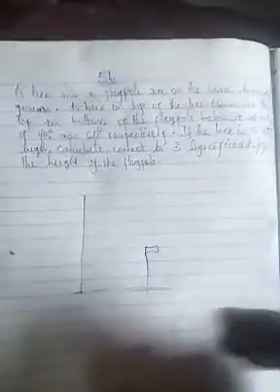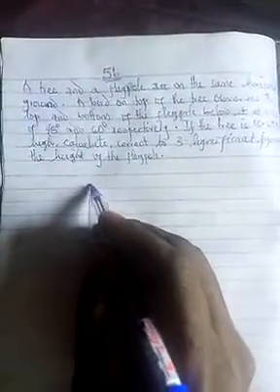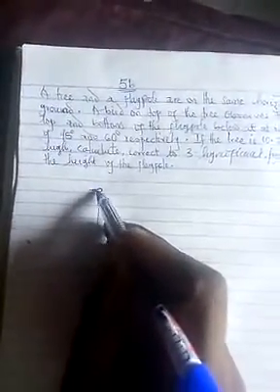Okay, so they said a bird on top of the tree. So this is a bird. We assume that this is a bird on top of the tree observing the top and bottom of the flagpole. So the bird there is observing the top. This is the top of the pole.